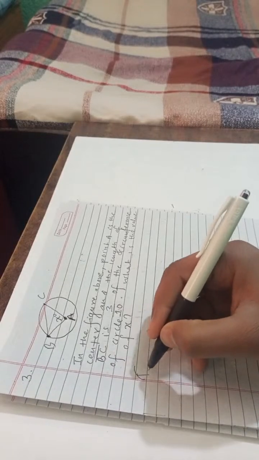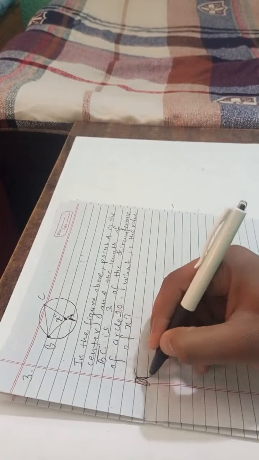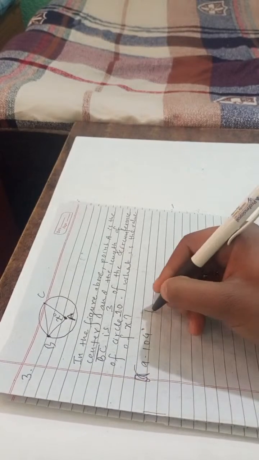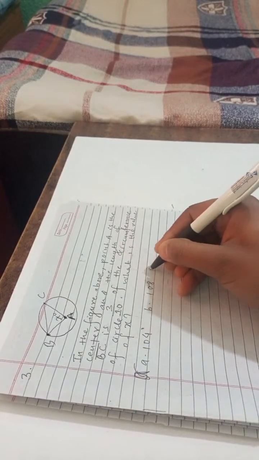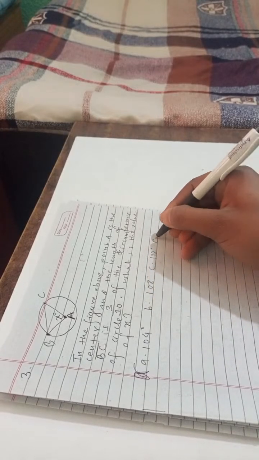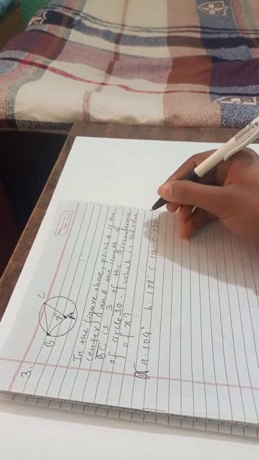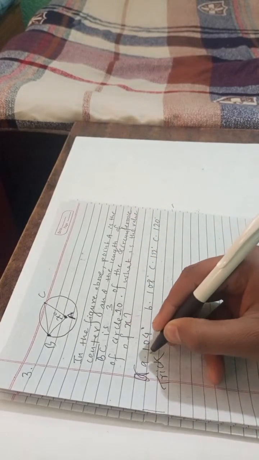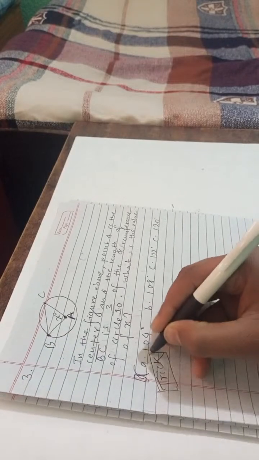Let's move on to the tricks. The options are 104, 108, 112, and 120. Let's follow the tricks only.